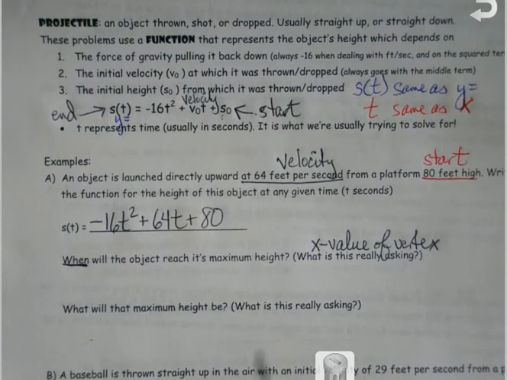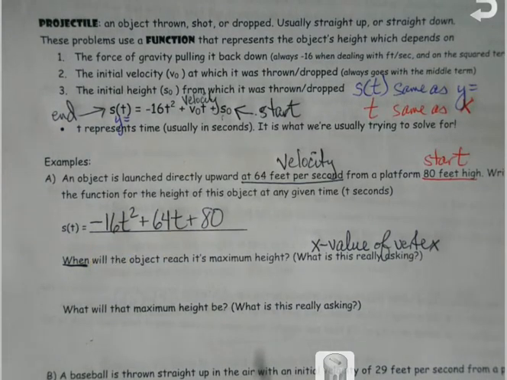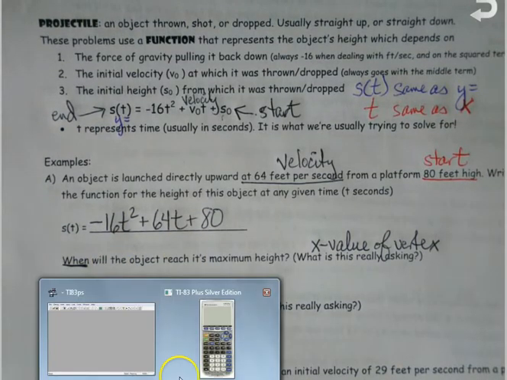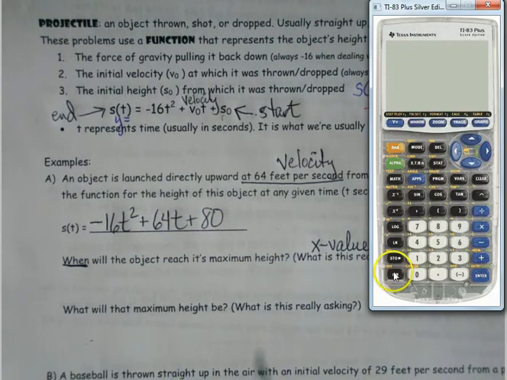Whenever we're graphing parabolas, okay, and I'll actually show you a picture in case you've forgotten here over time. But if I don't remember, if the number in front of x squared is negative, my parabola is always going to open downward.